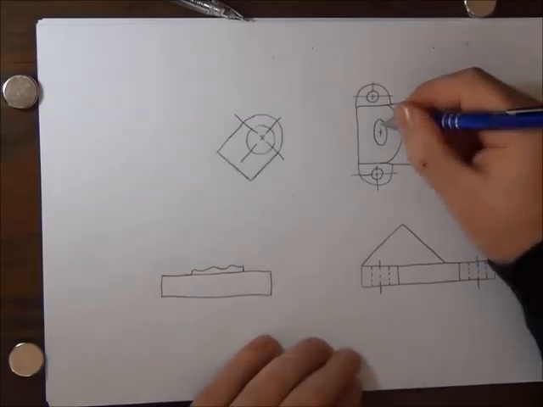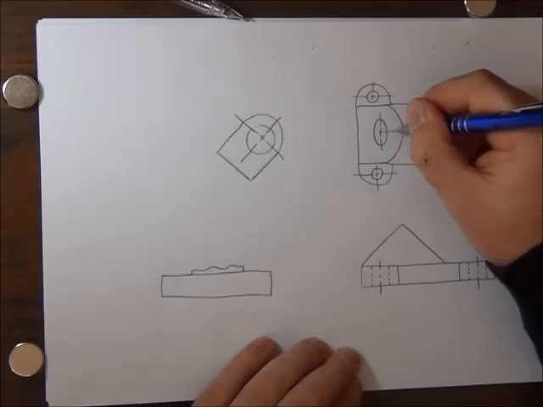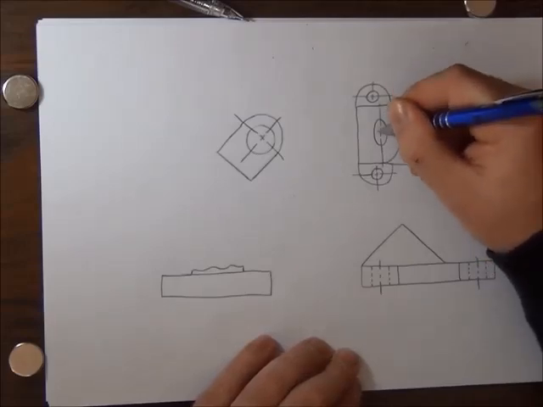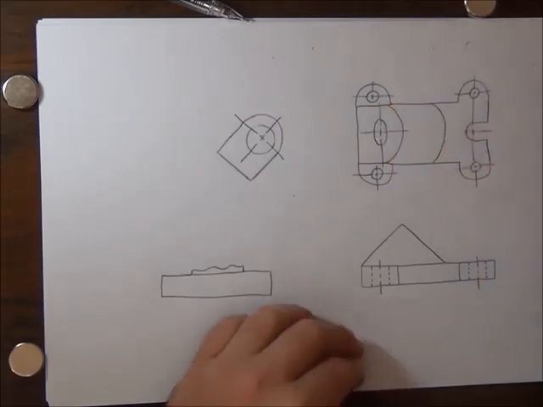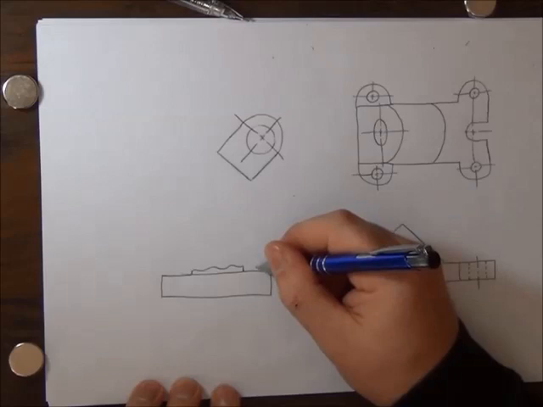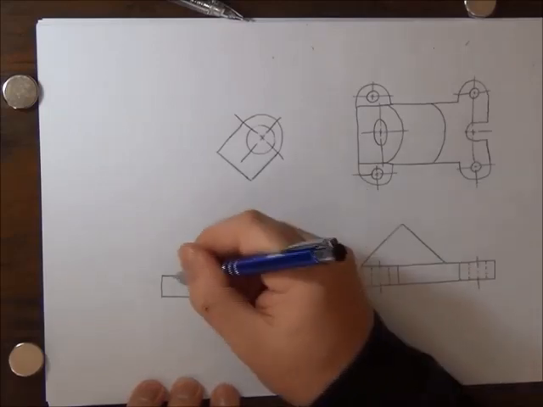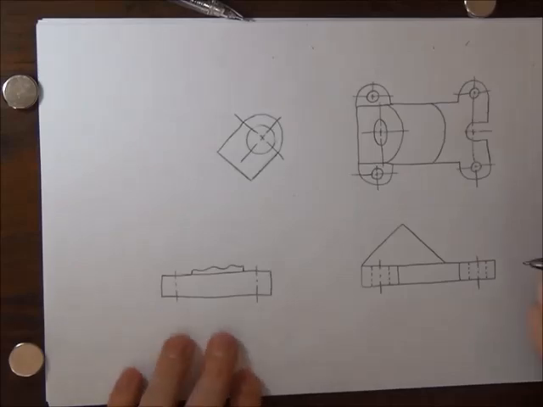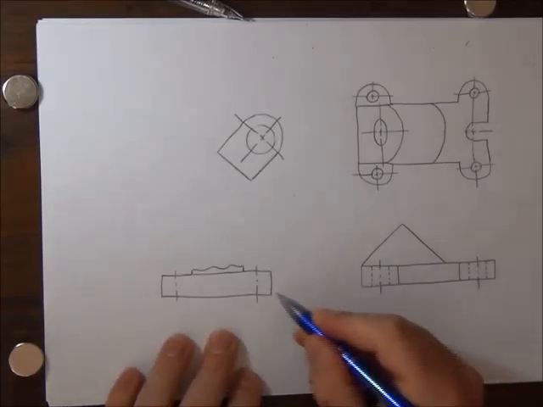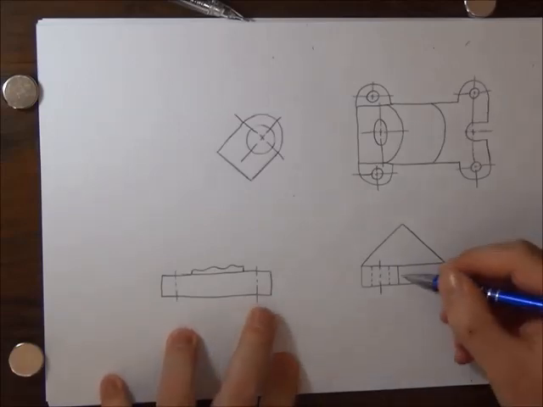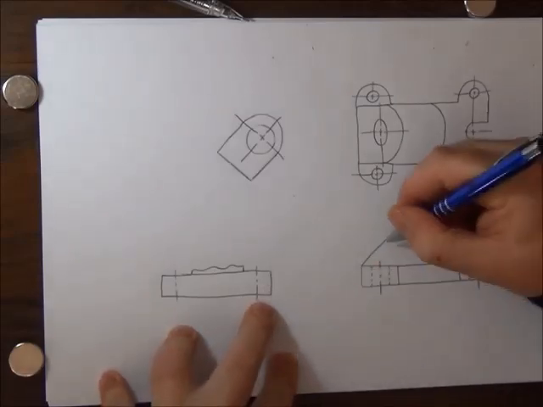Center line and center line for this skew one as well. Good. Center lines. We don't have to show the hidden detail over here again because we have shown it in the main view. Actually, if you do show it again, that would be a technical error.